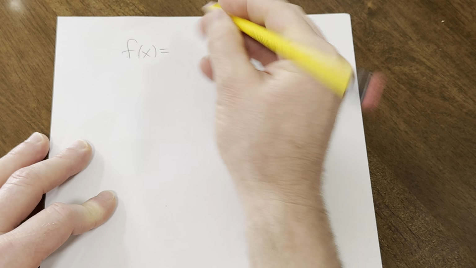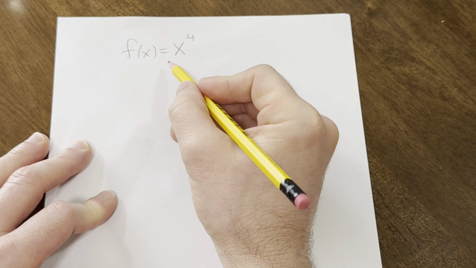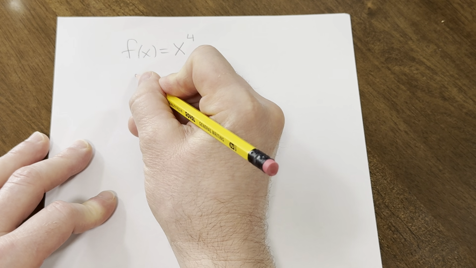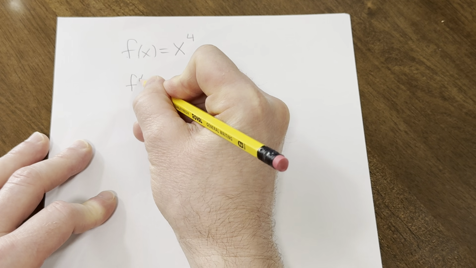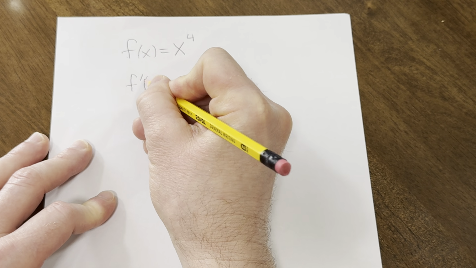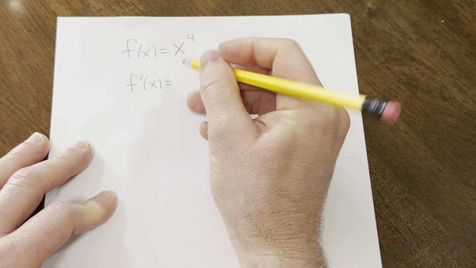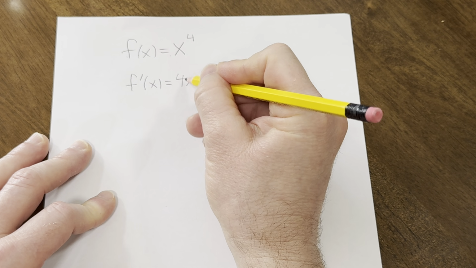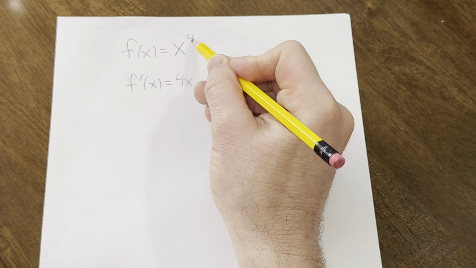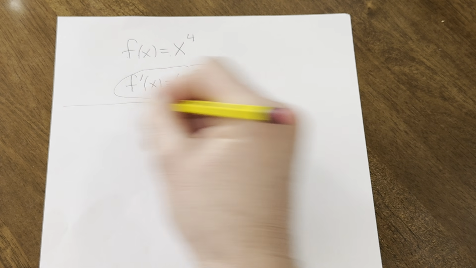and say that's equal to x to the fourth power, we're going to find what's called the derivative of this function. And so that's written f prime of x. That's how you read it. F prime of x. And so the rule is you take the 4, you put it down in the front, you write the x, and then you subtract 1 from the exponent. 4 minus 1 is, what's 4 minus 1? 3. 3, good. Okay, so you've got a part of it down.